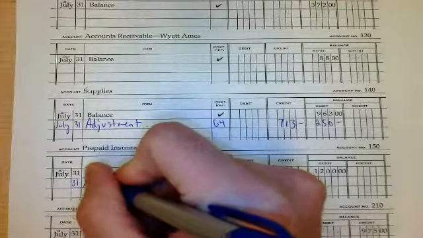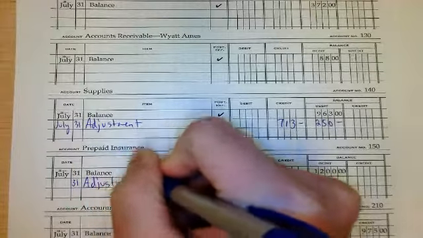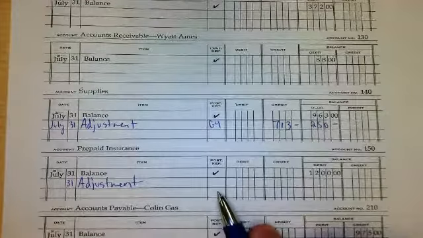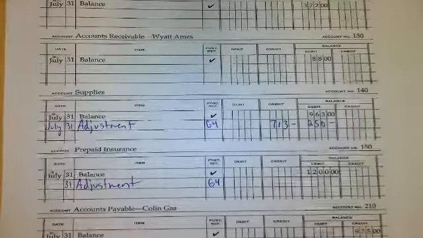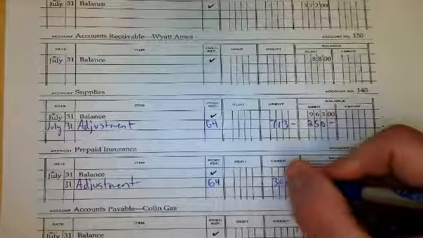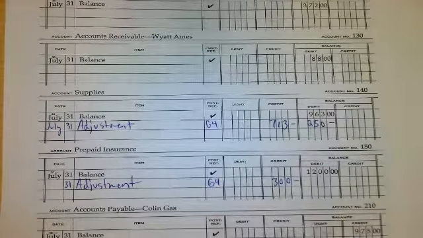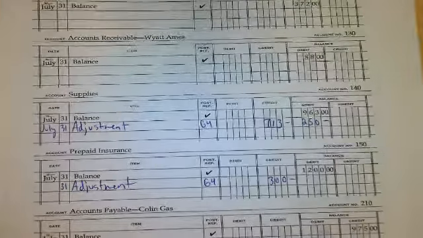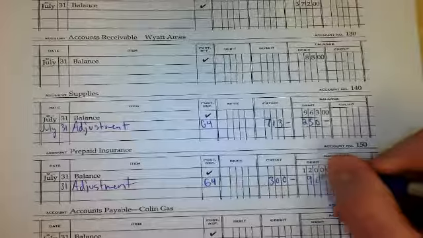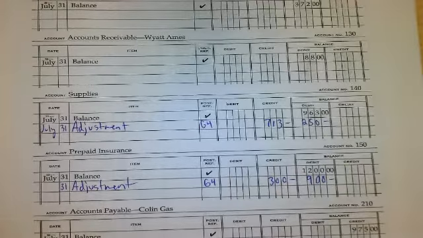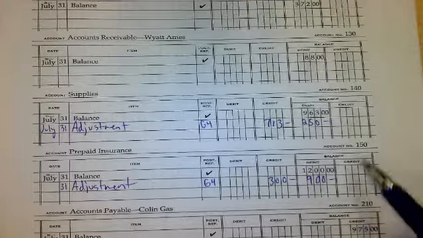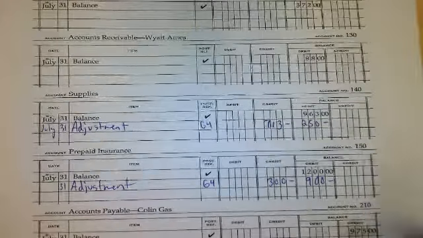It is an adjustment from the G4. It's a $300 credit, which brings the balance to $900. Account number is 150.